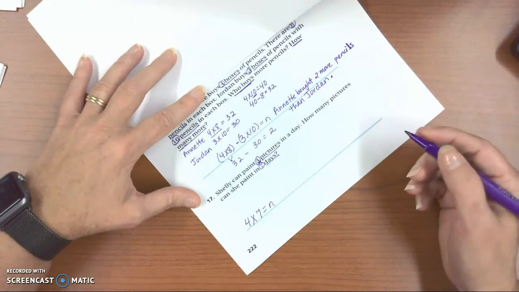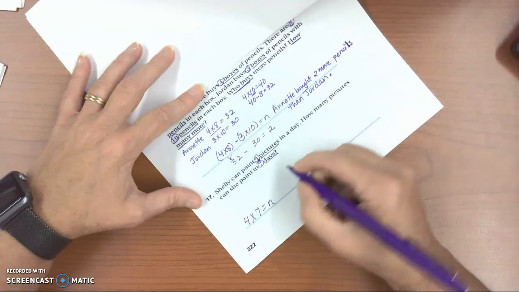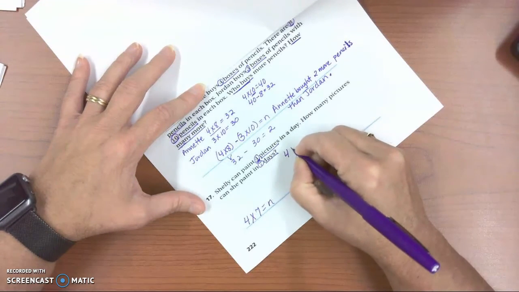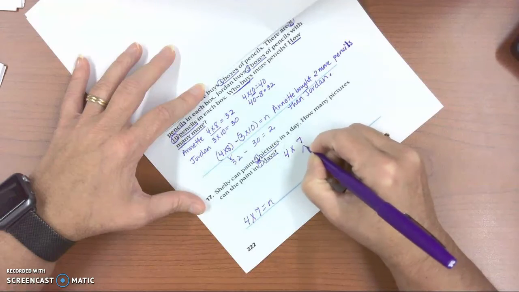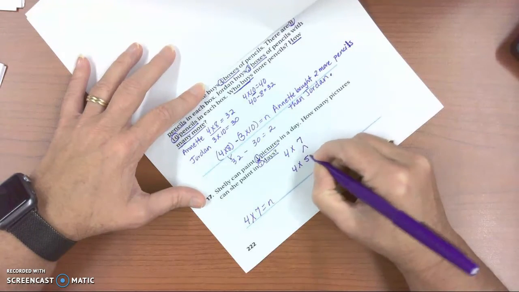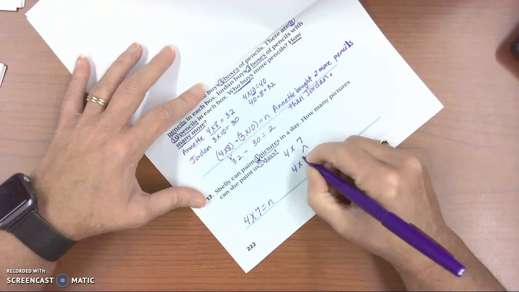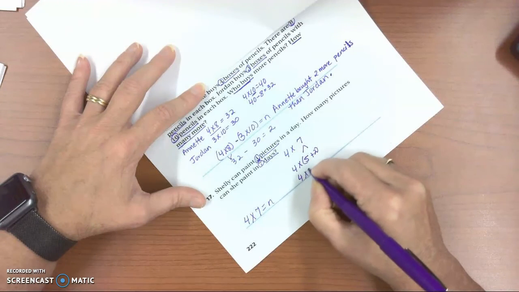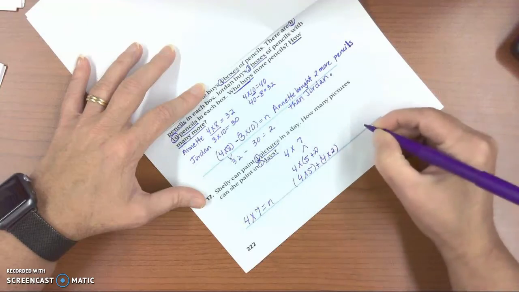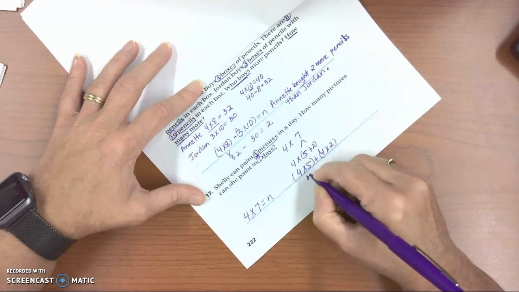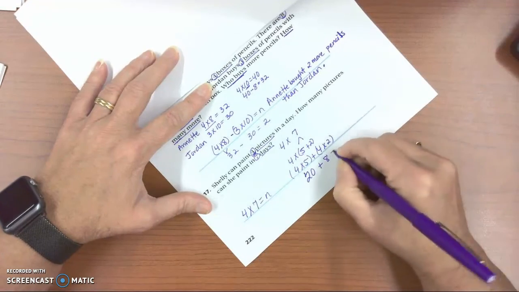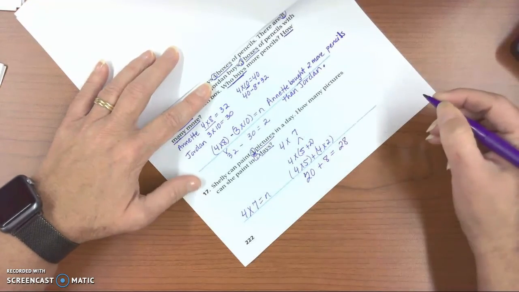So if I wanted to solve this using the distributive property, I could decompose that 7. 4 times 7. I can decompose the 7. Maybe I know 5 plus 2 better. So I can say 4 times 5 plus the answer to 4 times 2. And I get 4 times 5 is 20, and 4 times 2 is 8, and so my answer is 28.